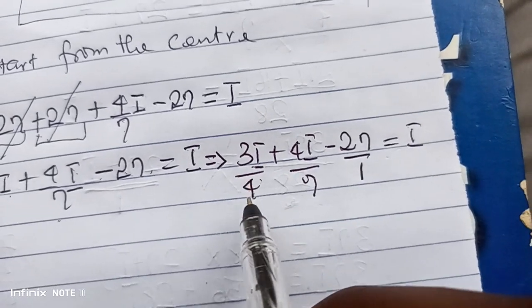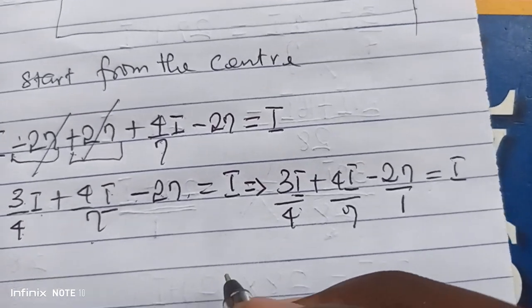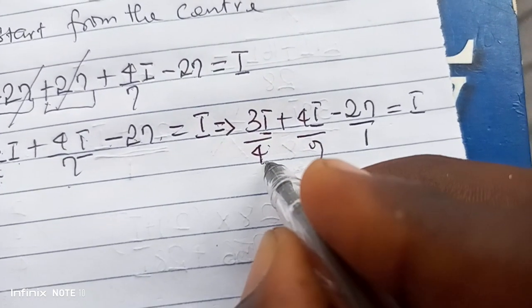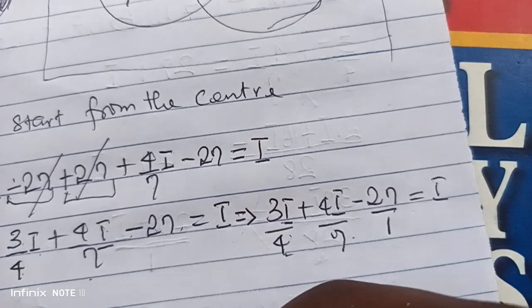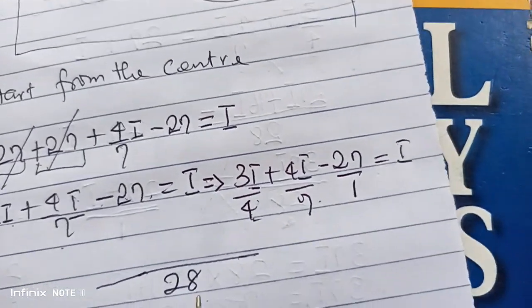What we applied the other time, we can also apply it with this side. But let me just try to find the LCM. The LCM of 4, 7 and 1 is 28.